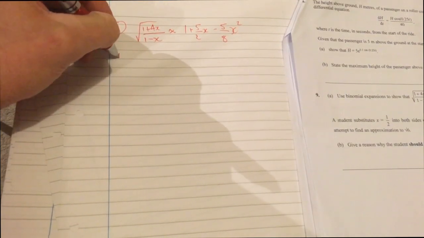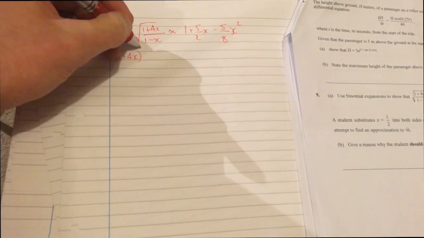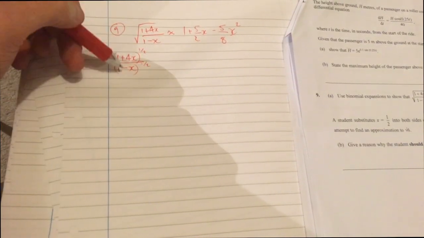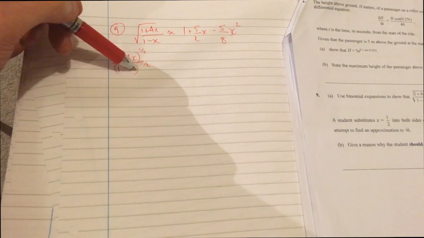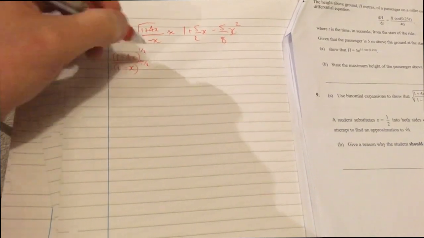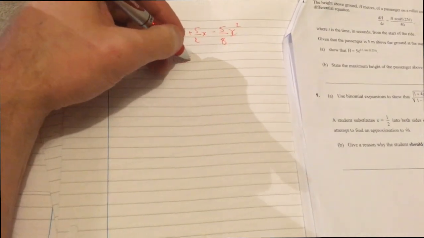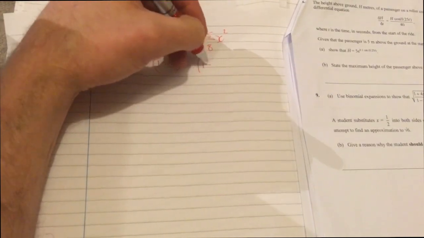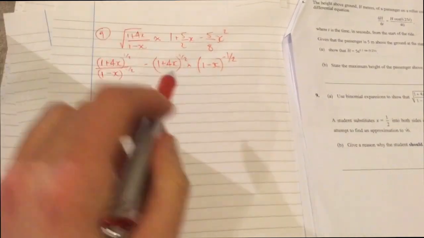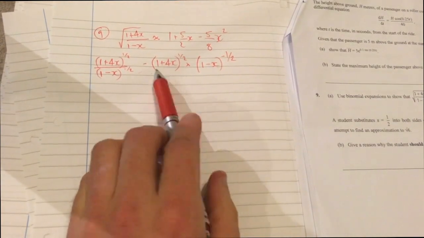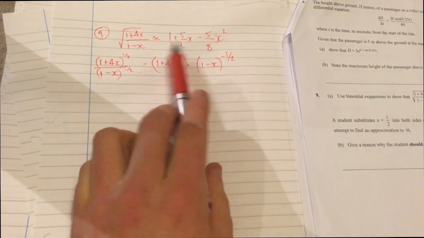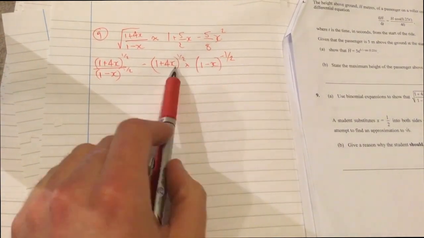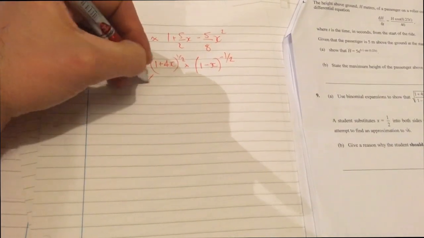So we can say this is (1 plus 4x) to the half over (1 minus x) to the half, just by using some surd manipulation. We can then bring this denominator up, to make it (1 plus 4x) to the half times (1 minus x) to the minus half. So we expand both of these binomially, times them together, we should get that. Now we only go up to x squared, so I'm only going to bother expanding these up to the x squared terms, so we can do it pretty quickly.